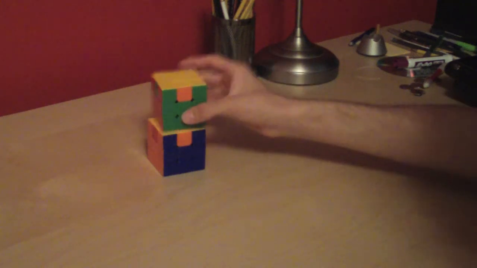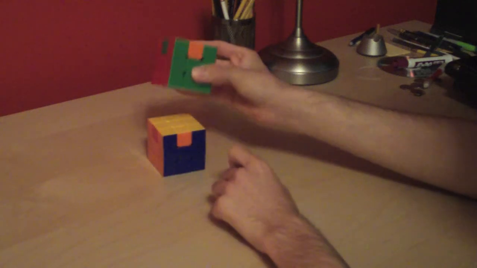So in the next video, I'm going to be showing you how to cycle edges and how to solve various edge situations with all the corners solved.